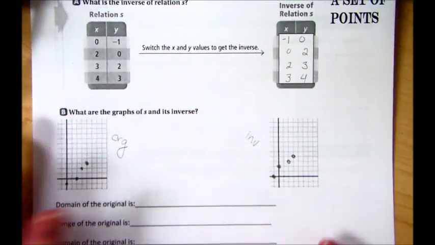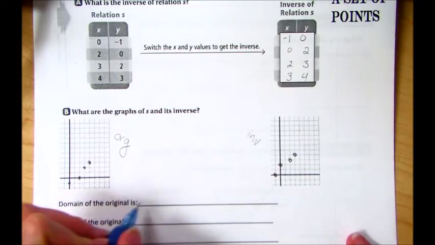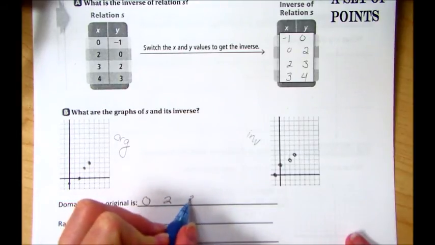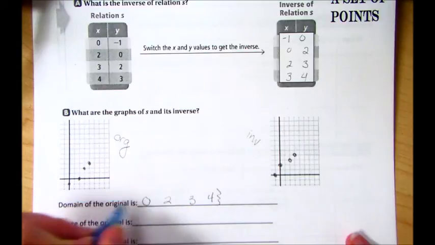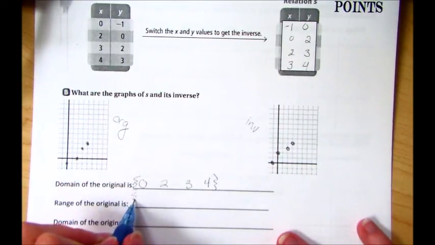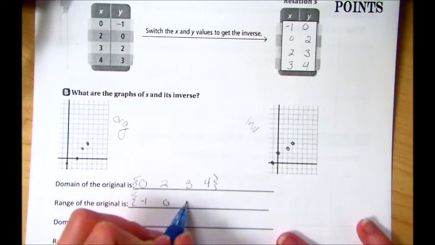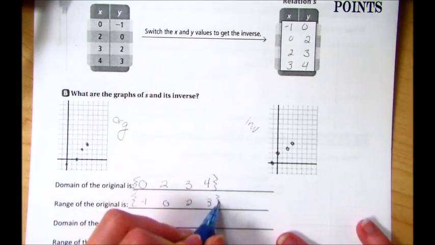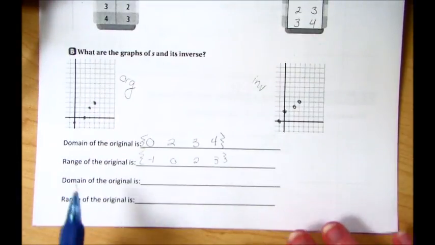Okay, the domain of the original, if they ever ask for it, the domain are just the x values. So I'd write 0, 2, 3, 4. And you really should write them in braces. The range of the original, -1, 0, 2, 3. In order, least to greatest. We learned this in chapter 2.